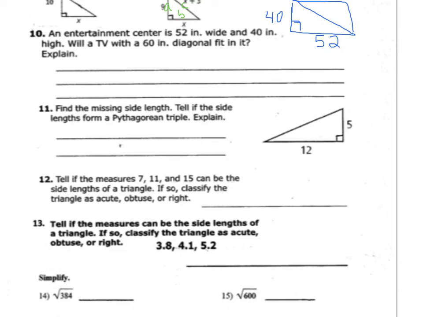Okay. So for number 10, the entertainment center has a width of 52 and a height of 40. So we need to find the length of the hypotenuse, because as you know, televisions are measured based on the diagonal. The TV that they have measures 60 inches. So this diagonal right here, the hypotenuse, has to be more than 60.